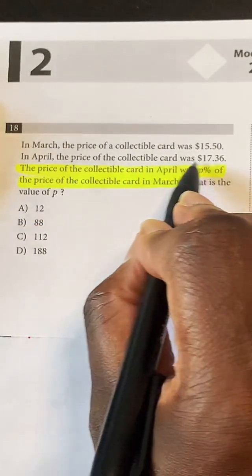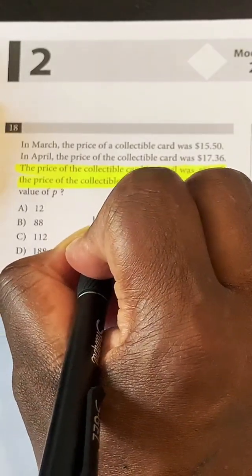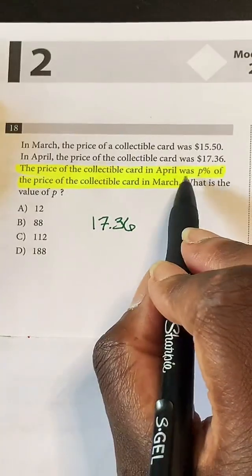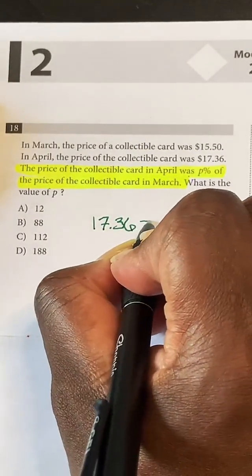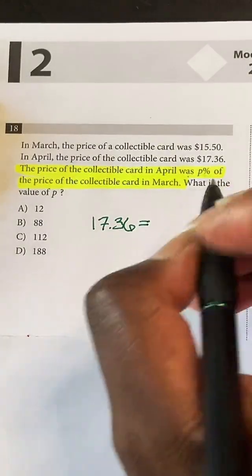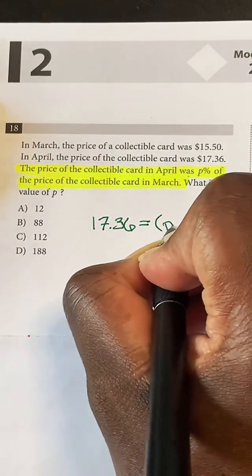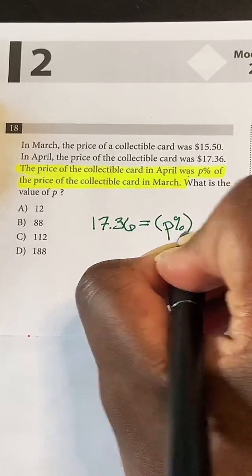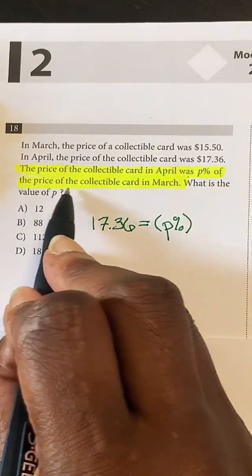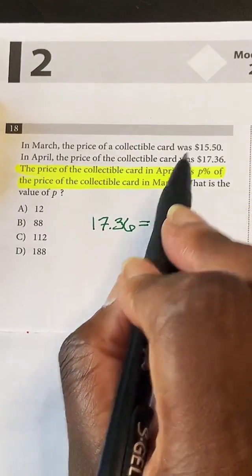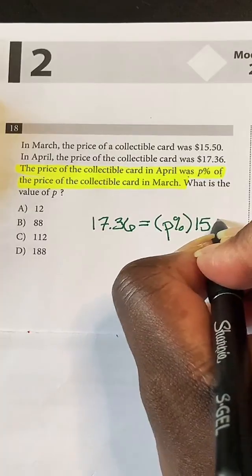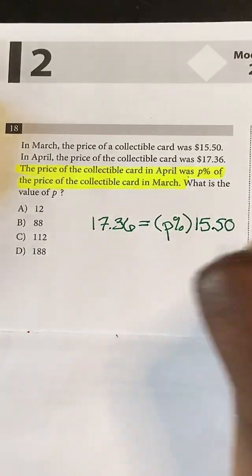The price of a collectible card was $17.36. Was, since it's past tense, it's going to be equals. Our P% of, which means multiplication, the price of the collectible card in March. And the price of the collectible card in March was $15.50.